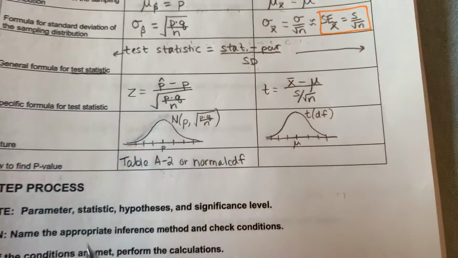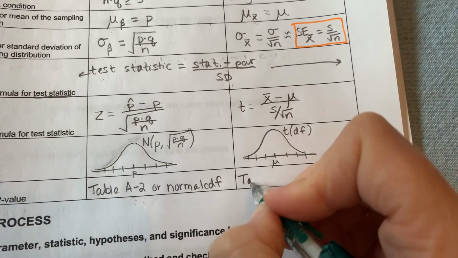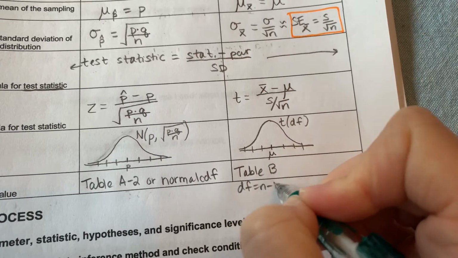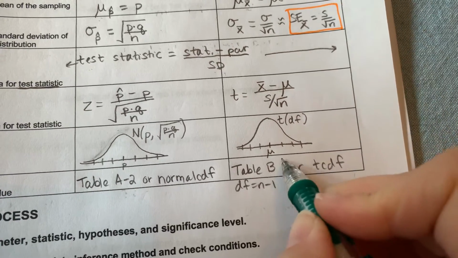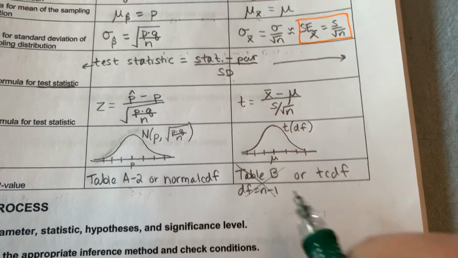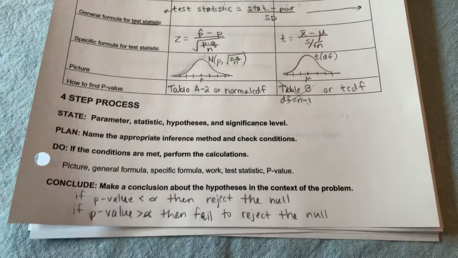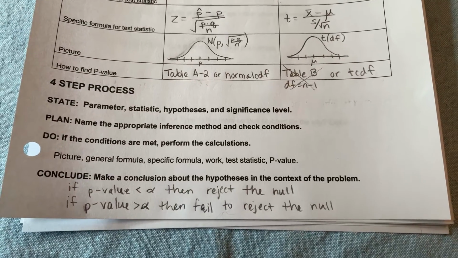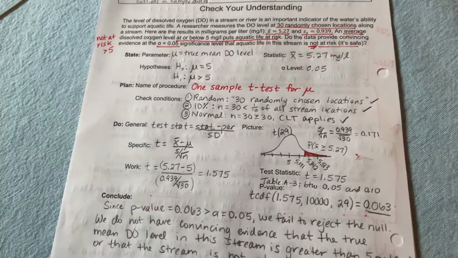Okay, so finally, to find my p-value, I can either use table B and get a range, where I would use degrees of freedom equal to n minus 1, or I can use tcdf. I would really prefer that you not use table B. I want you to get a precise value, so use tcdf. Okay, so the four-step process, again, works very similar for means as well. If you want another example, here is our four-step process on the back of the IS number 17 notes.